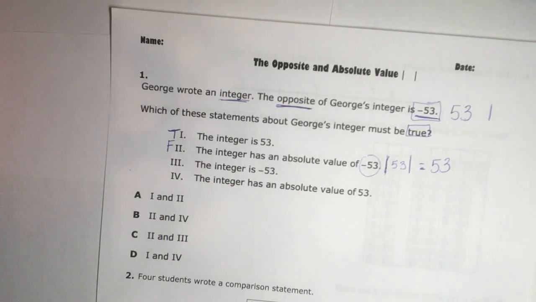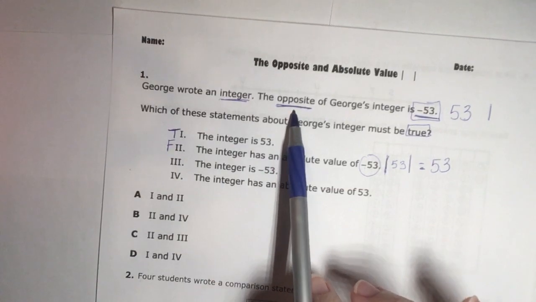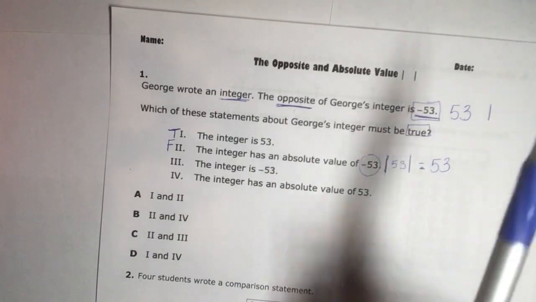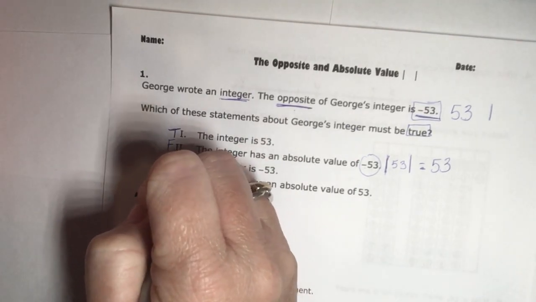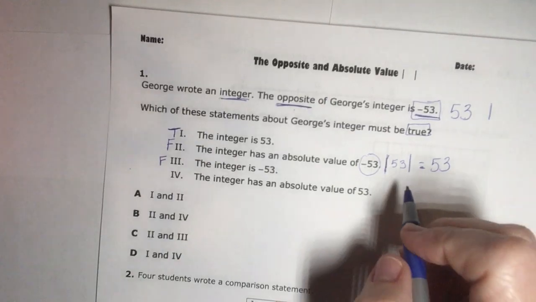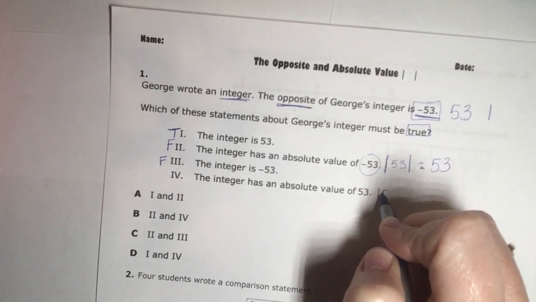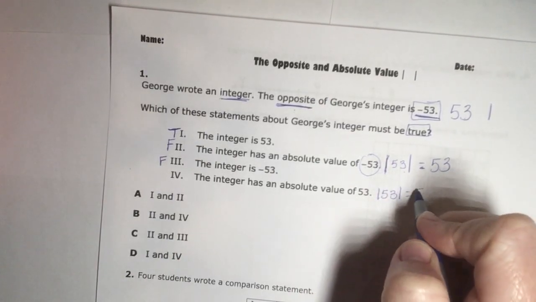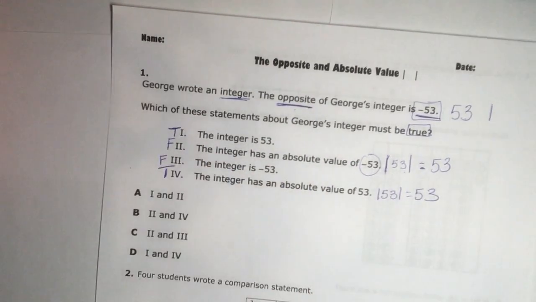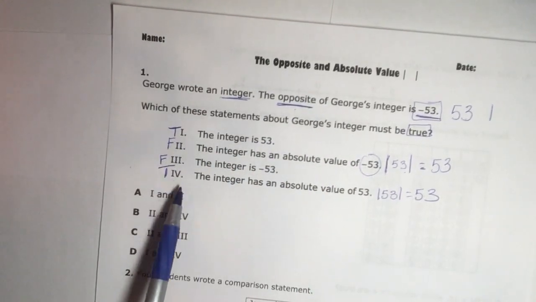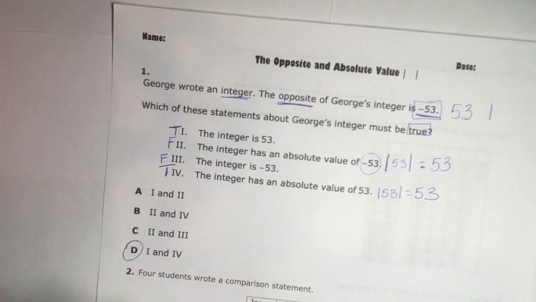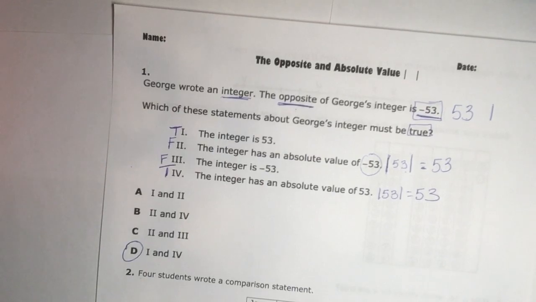The integer is negative 53. No, the opposite of the integer is negative 53, so the integer is not negative 53. That's false. The integer has an absolute value of 53. We figured that out: the absolute value of 53 is 53, so this statement is true. So we're looking for 1 and 4. So D is correct.